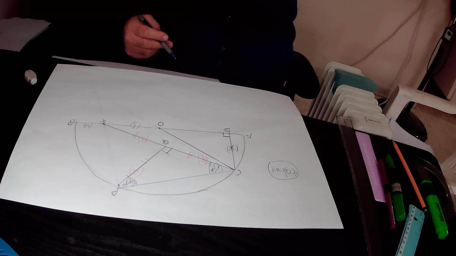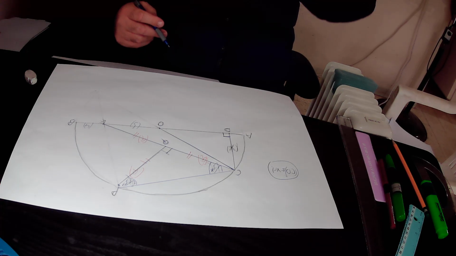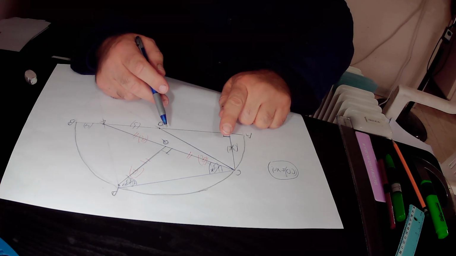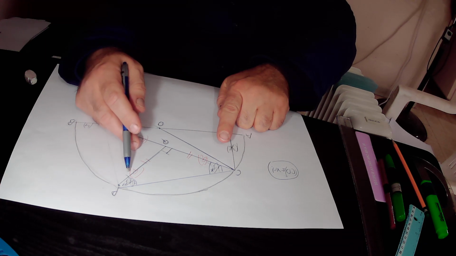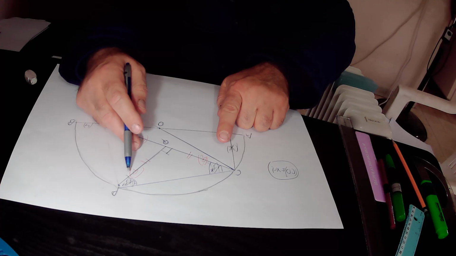So in general, we can say that in a right triangle that is also an associated triangle, we will always have the same three angles. One angle must be a right angle, and the other two angles, each of them must be equal to 45 degrees in their sizes. This is true for any right triangle that is also an associated triangle.